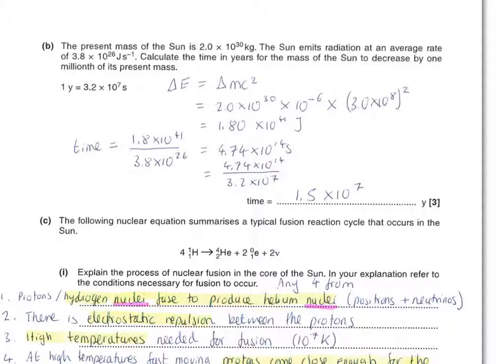So you need to consider how 1/1,000,000th of the mass of the Sun will be converted to energy. 1/1,000,000th of a mass of the Sun takes the value here, 2 × 10^30, and multiplies by 10^-6.